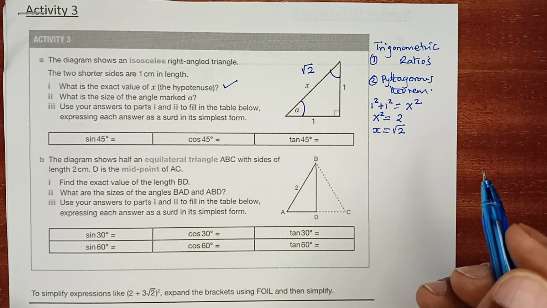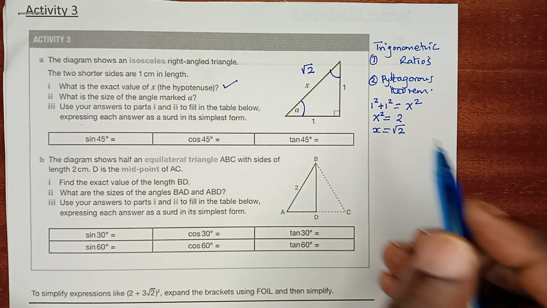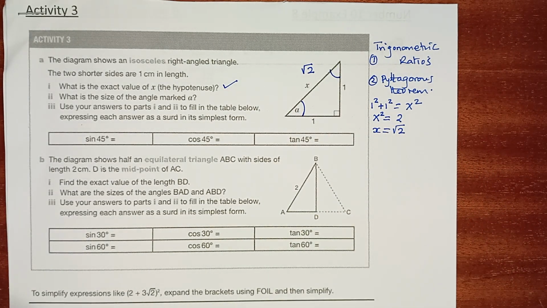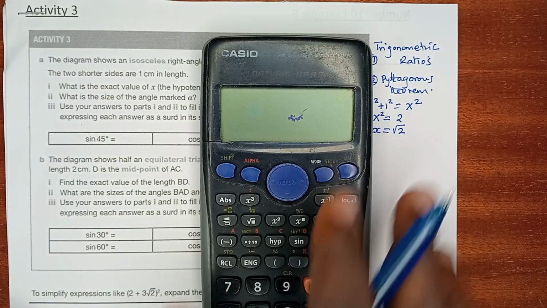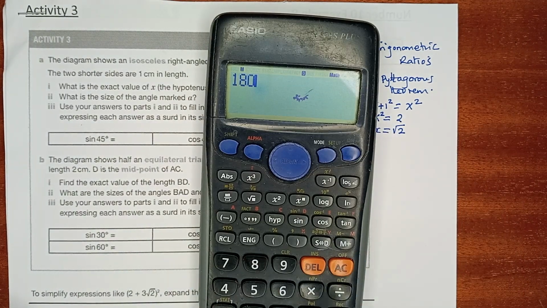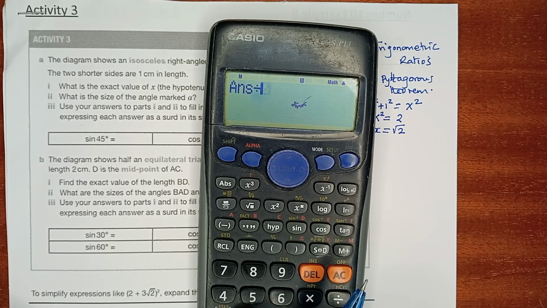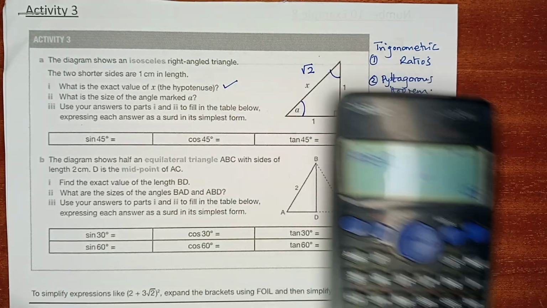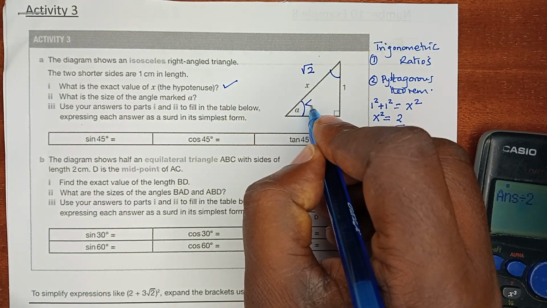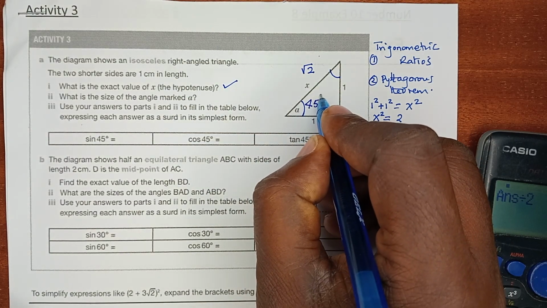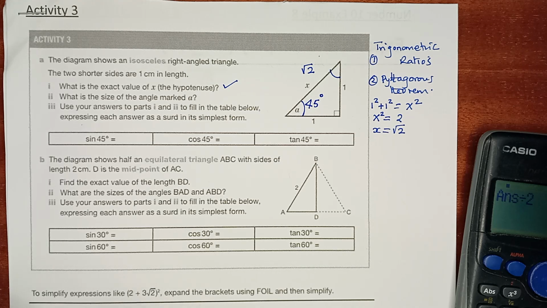Now that this angle is 90 degrees, and from the angle sum of 180, the balance is 90. Since the two angles are equal, you divide by 2, then each angle here is 45. This angle is 45 degrees. That is the solution to that question.